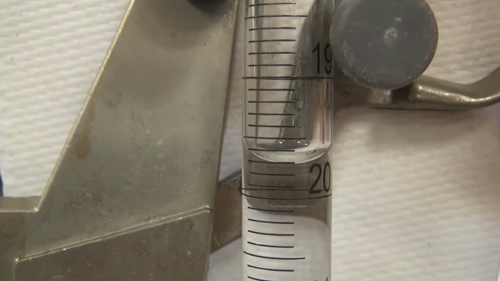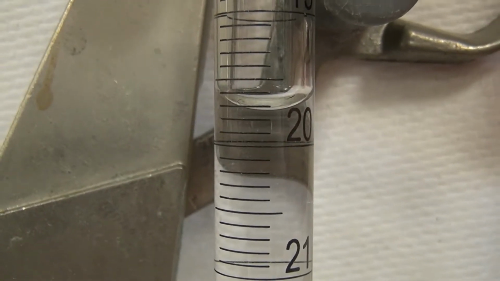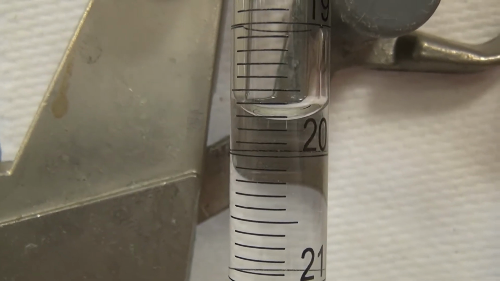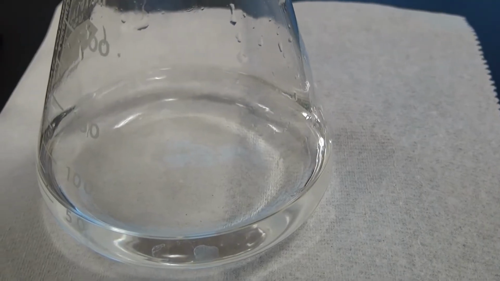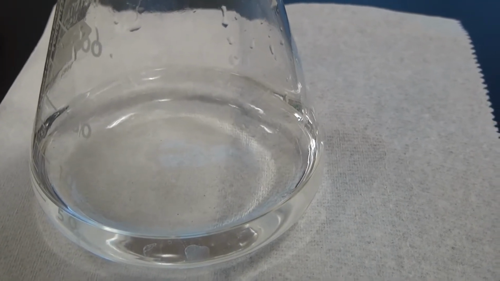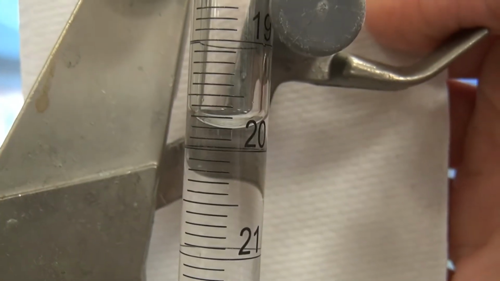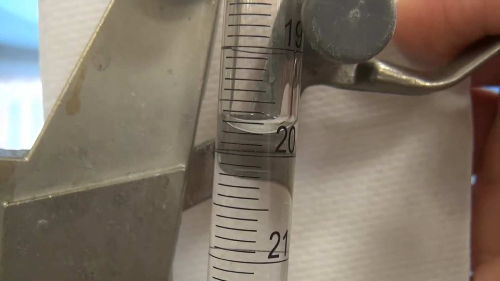Okay, so right there, 19.67, and if I lower it right at the eye level, you can see it's a little past the 0.7. Okay, so record that in your notebook. Right on the meniscus on 0.8, 19.8.